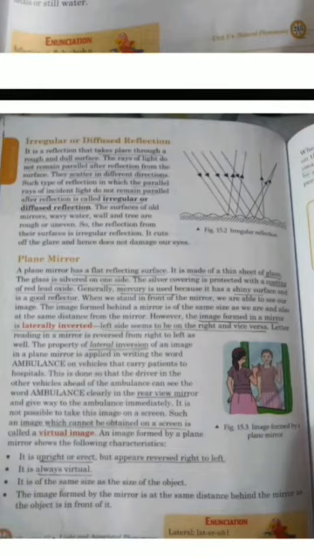The peculiar characteristic to remember for a plane mirror is that the image formed is laterally inverted. What does this mean? If you stand in front of a mirror and raise your right hand, the image in the mirror looks as if the person is raising their left hand. And if you raise your left hand, the image seems to raise its right hand. So the right of the object becomes the left of the image, and the left of the object becomes the right of the image. This is called lateral inversion.